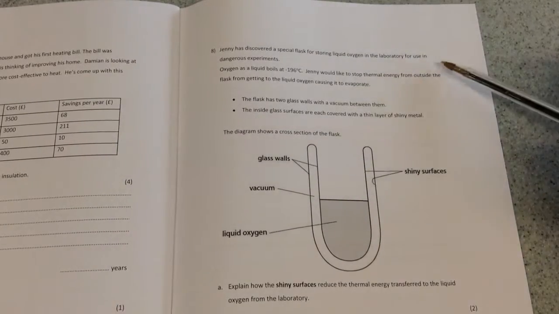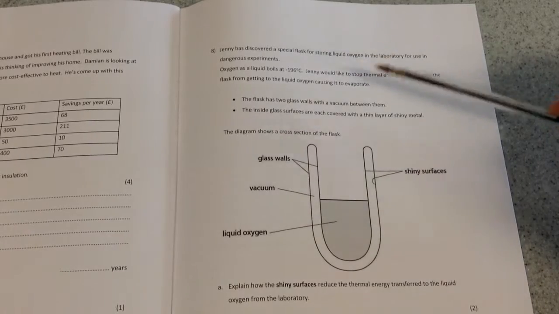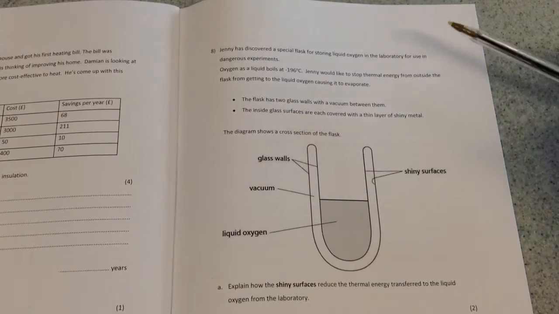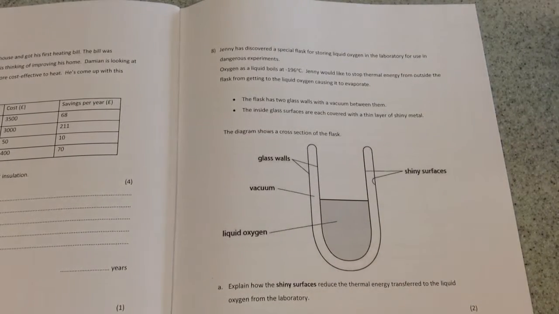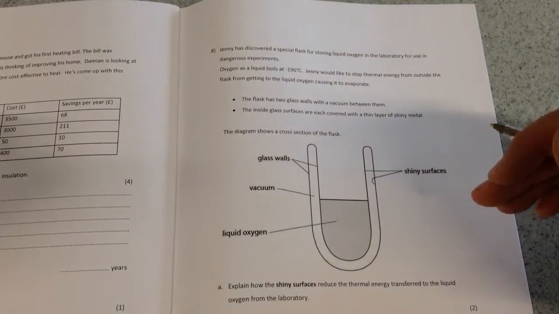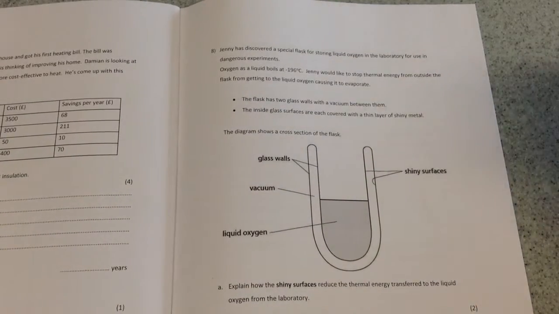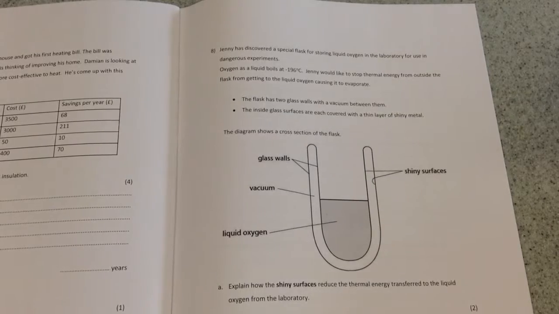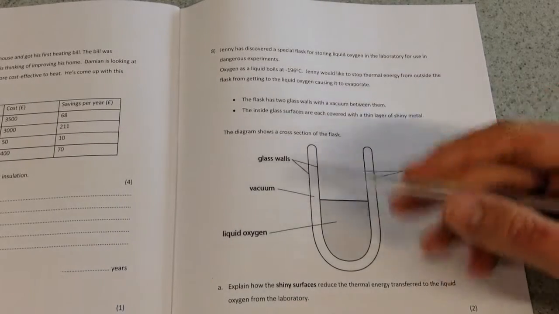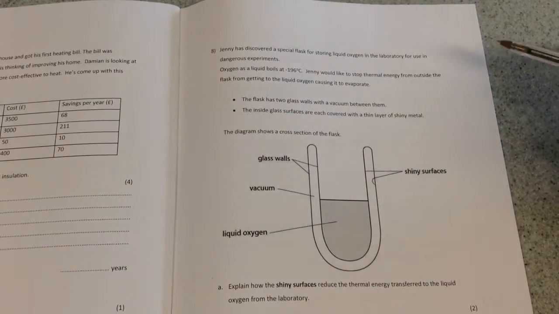Jenny would like to stop thermal energy from outside the flask from getting to the liquid oxygen, causing it to evaporate. Okay, so we're going to try and prevent energy transfer to the liquid oxygen. So the question is all about trying to stop thermal energy getting to the liquid oxygen rather than what you're used to, where a vacuum flask is being used to prevent thermal energy escaping a hot liquid or a hot gas. So we've got the cross-section of the flask.